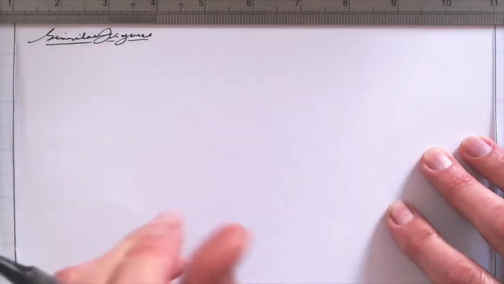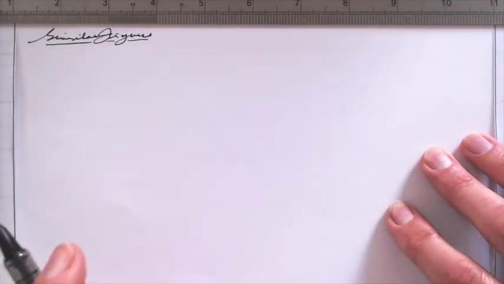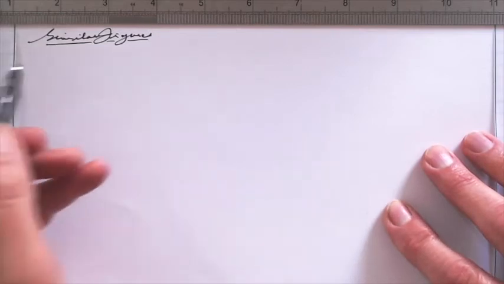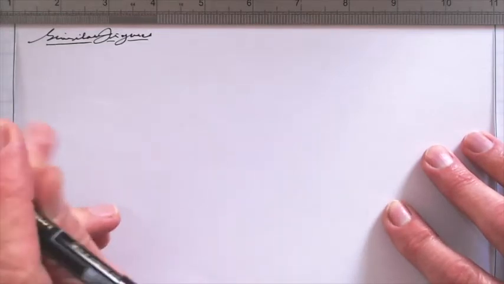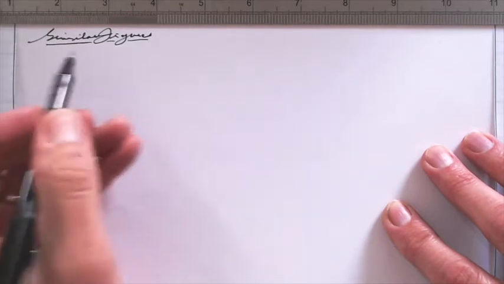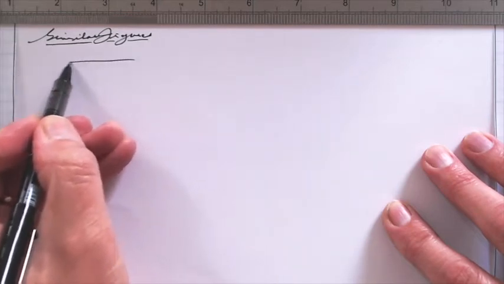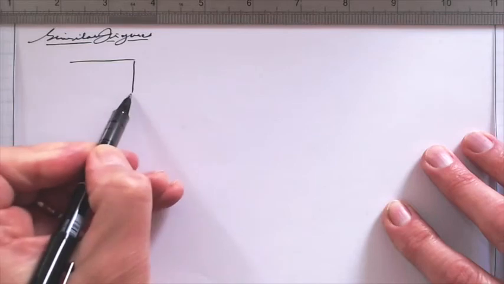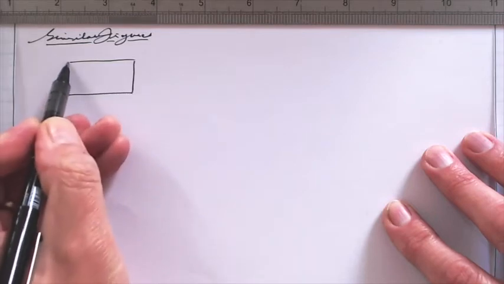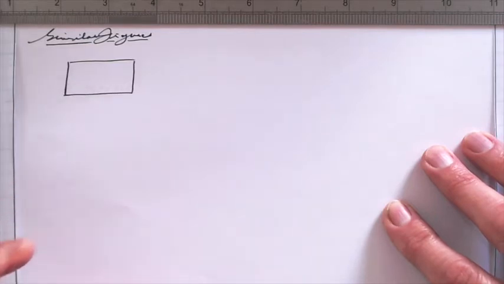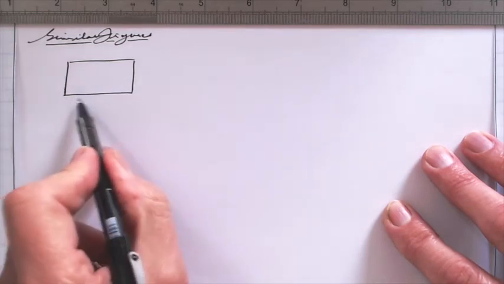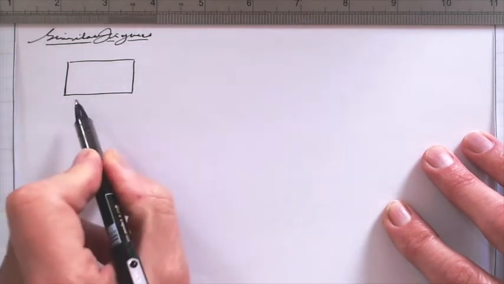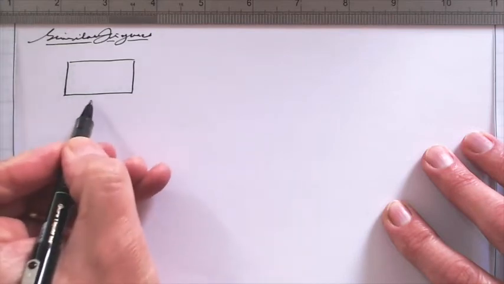It's best taught, I think, by example rather than using sort of general ideas. So let's imagine that we had a rectangle. And let's imagine that we don't know everything about this rectangle, but what we do know is that one length is, let's say, 6 meters.